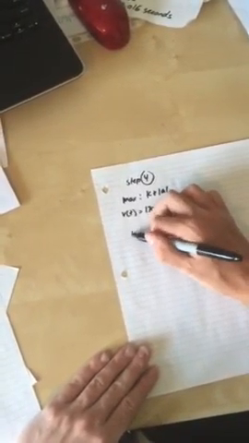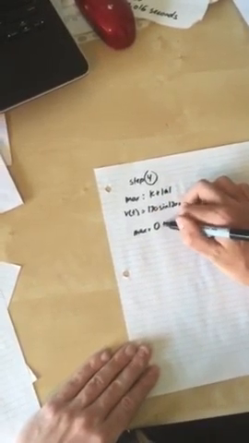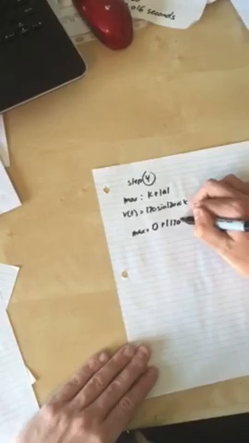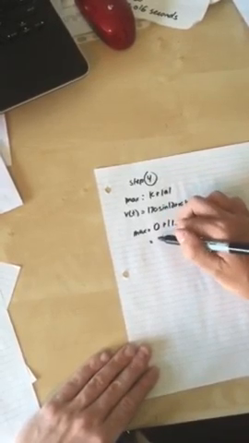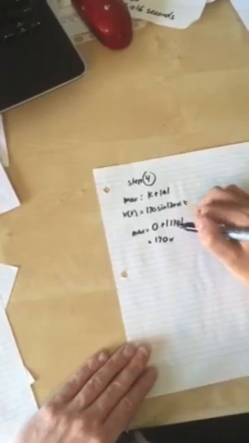So our max will be solved as 0 plus the absolute value of 170. So our maximum voltage is 170 volts.